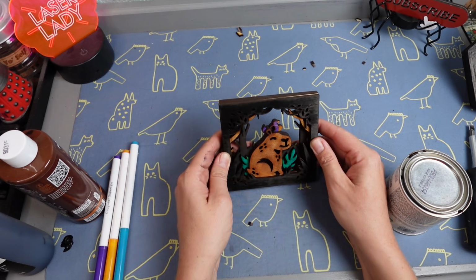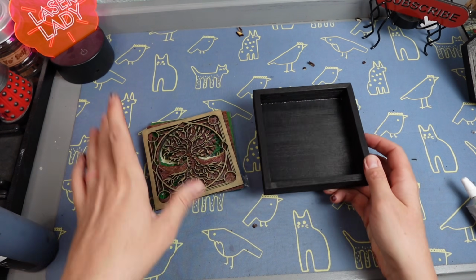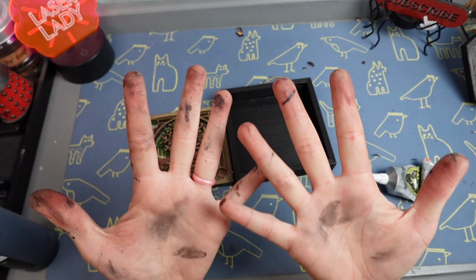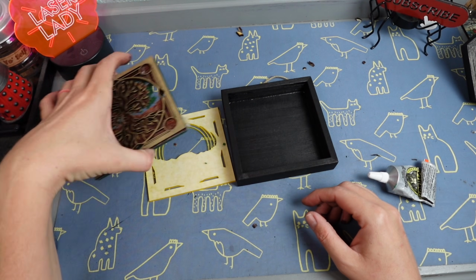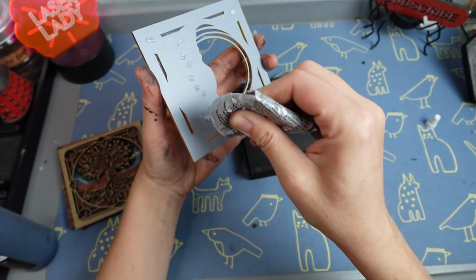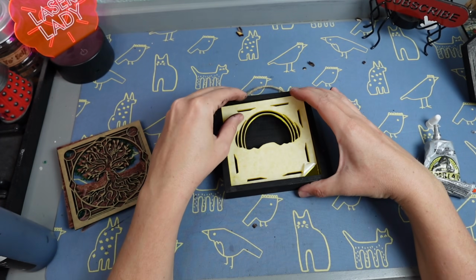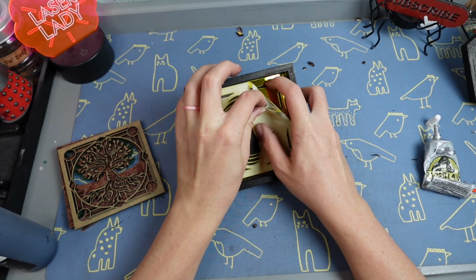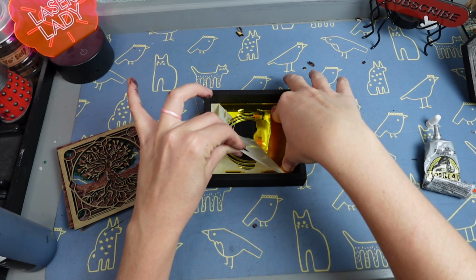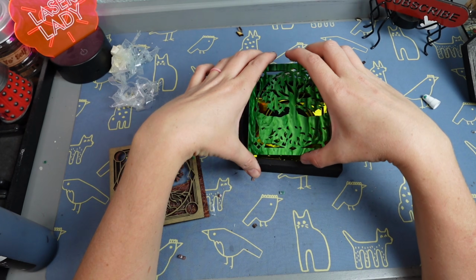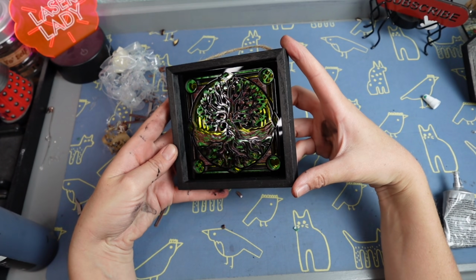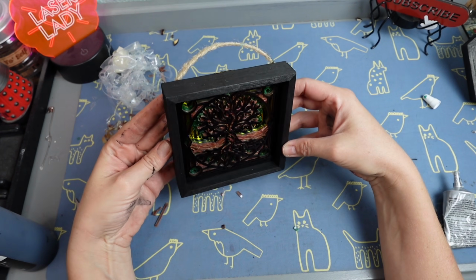This is where the magic happens. For the Tree of Life design, I'm going to be using this Gorilla Contact adhesive glue. And if you don't like having your hands as dirty as mine get, you might want to be wearing gloves during this whole process. For the mirror acrylics especially, I'll just pull up a corner and then glue it in. Then I'll lift up that corner of contact paper so I don't get fingerprints all over everything. It's just a matter of gluing in the rest of the layers and then watch the magic unfold before your very eyes. The hexagon moth design is exactly the same.